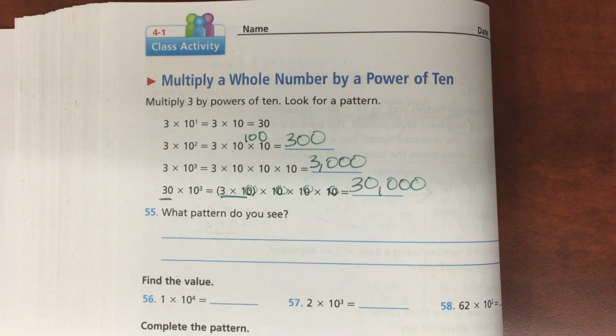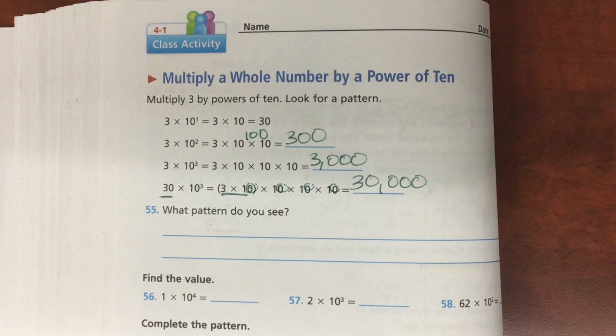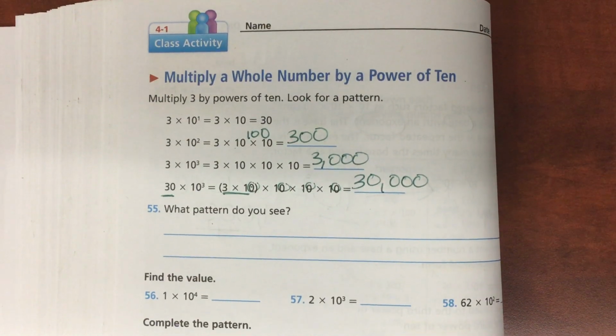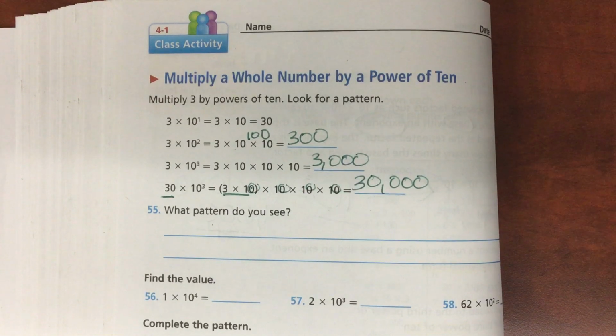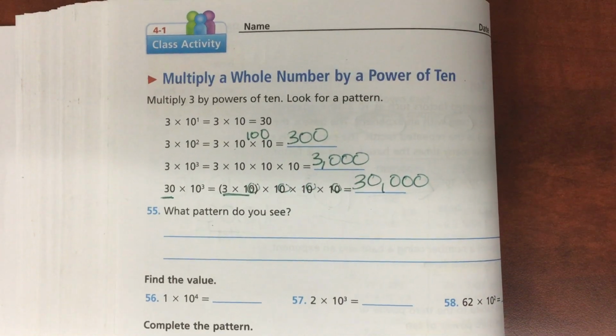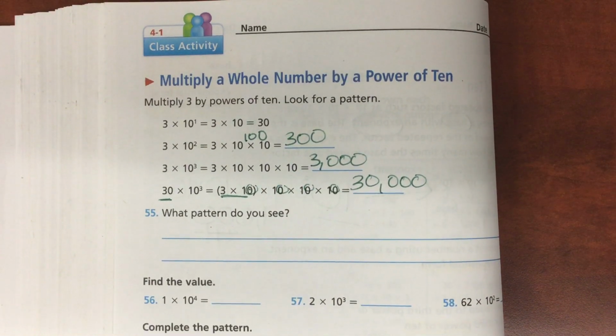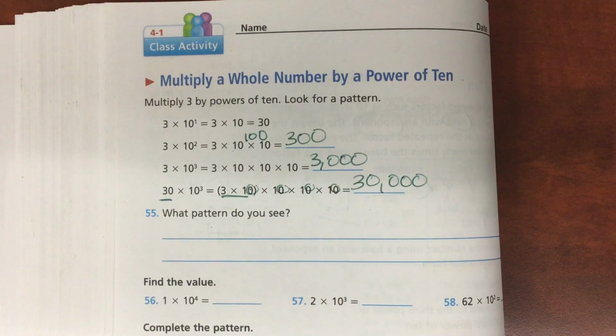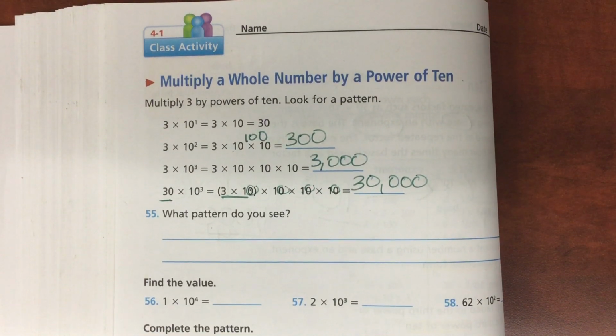Morgan, what'd you notice? I noticed that the exponent is the number of zeros, and then the other number, if they have zeros, we just add that one. Awesome. Jackson, what'd you notice? The answer always goes up by 1 zero. Okay. By a power of 10.